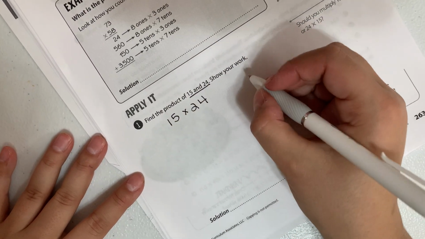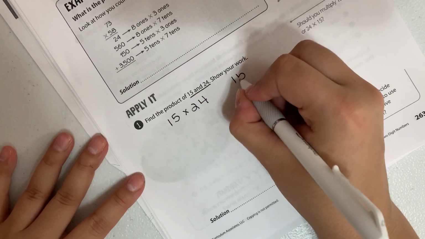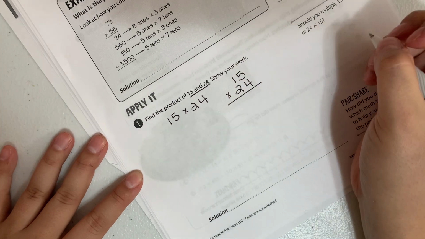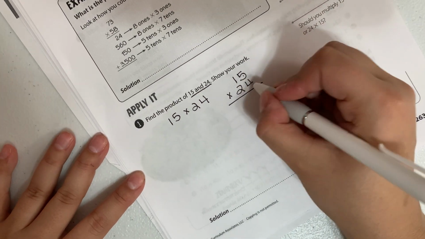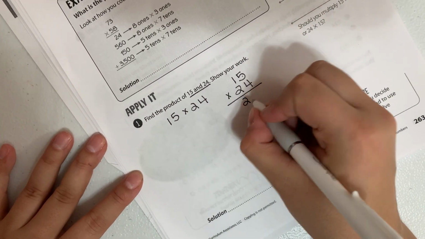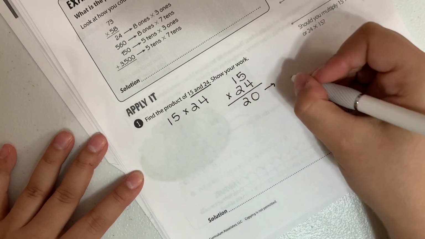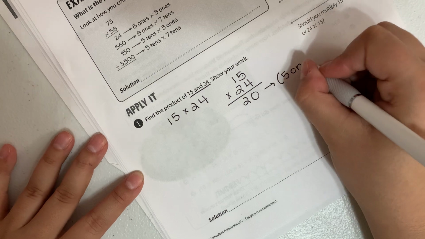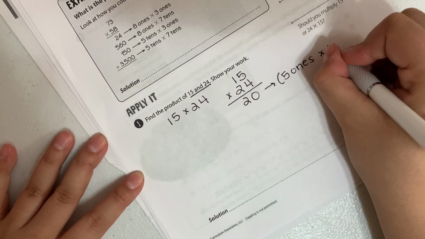Now, for this one, I'm just going to stack it so we can go over that strategy. First I'm going to start off with my ones. So I'm going to have 5 times 4, which is 20. And just so you know where this number is coming from, I'm going to write 5 ones times 4 ones.